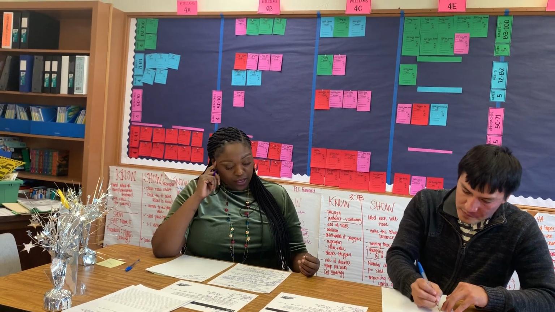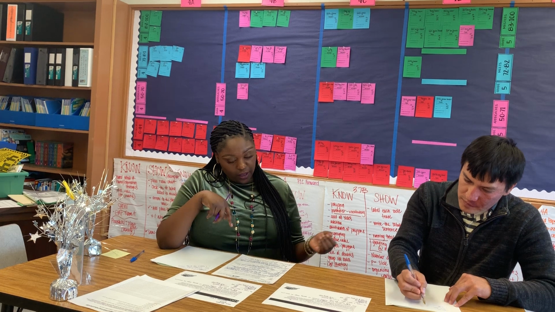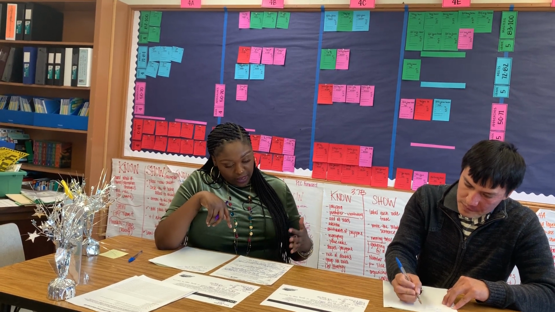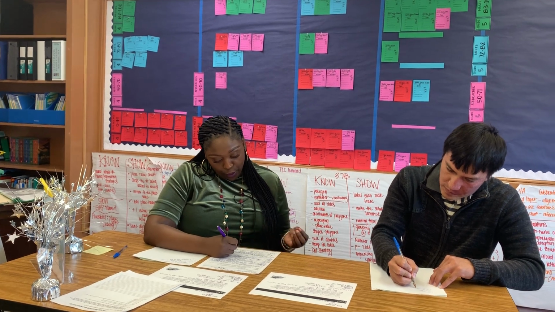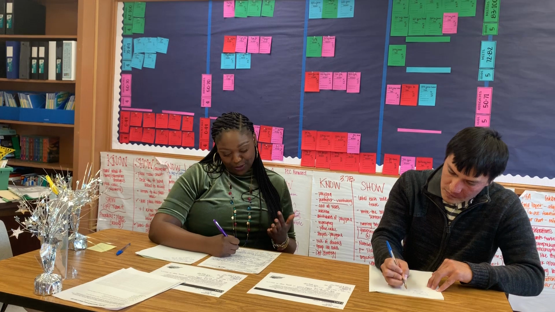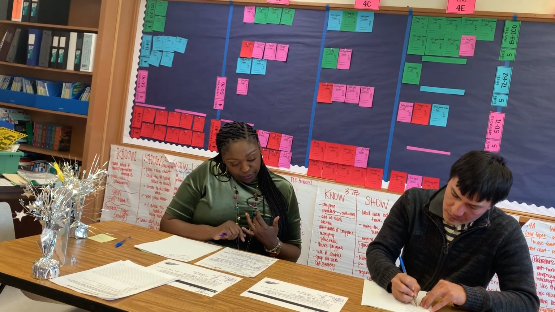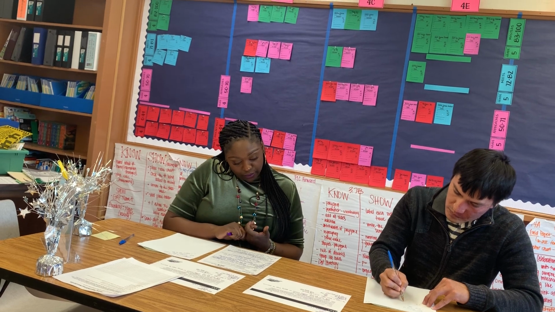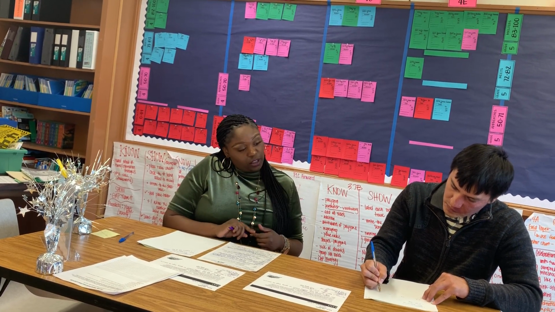Perfect. Okay. So today, as I stated before, we're focusing on scripting replicable steps that are aligned to your lesson objective, which includes an I do, an intro, a clear model with replicable steps, student actions, and a closure.